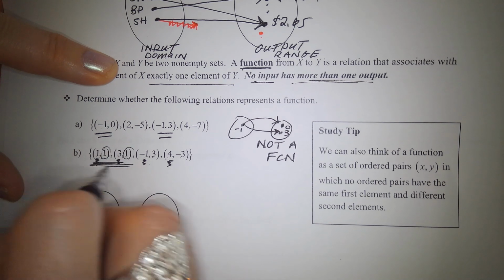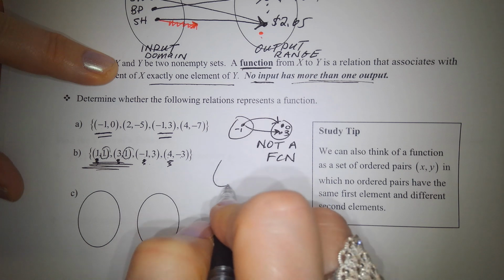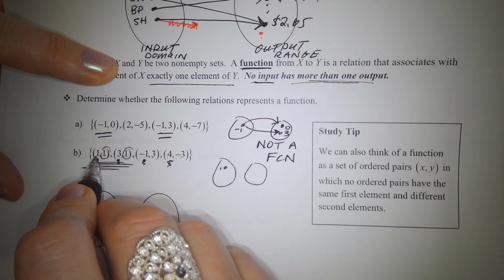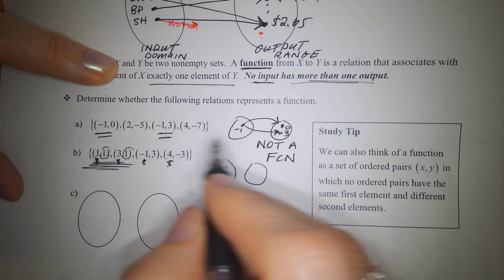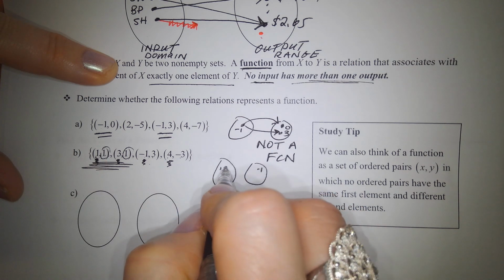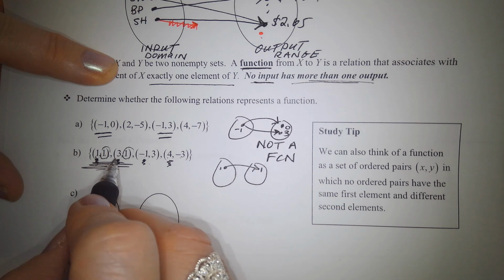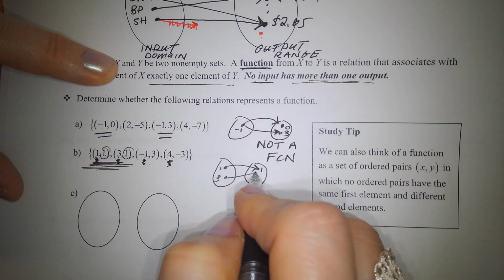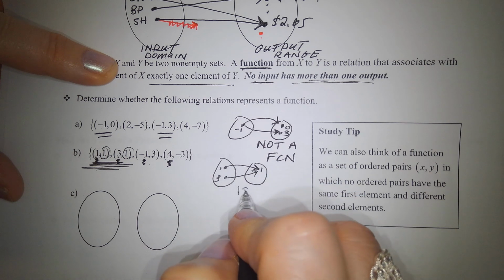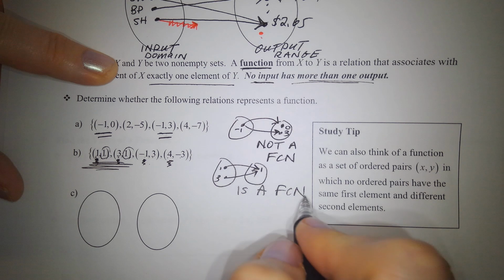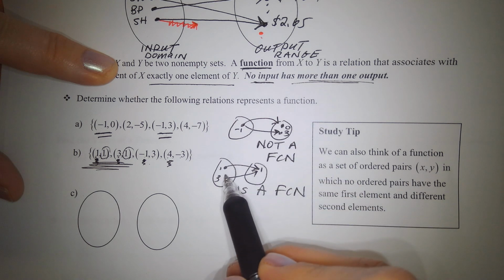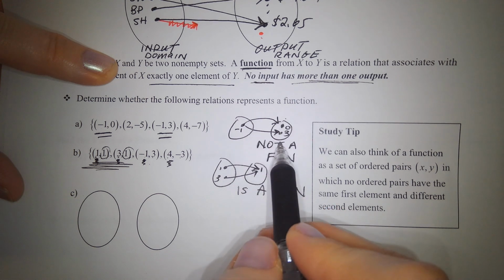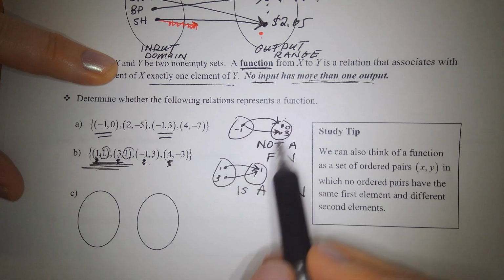So for example, if we look at these 2 points, it says that the point 1 is going to go over to y is 1. It also says 3 goes to 1. Now this is a function. A function says you can have separate x's going to the same y, but you cannot have one x that goes to 2 different y's. So there is a difference.